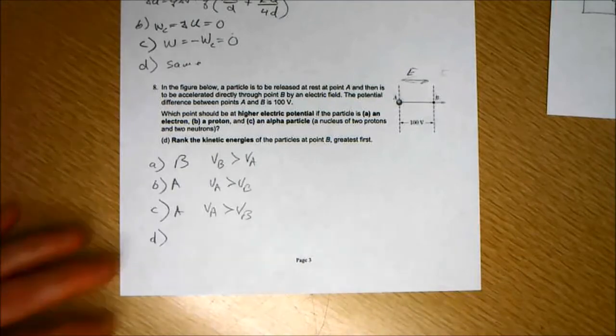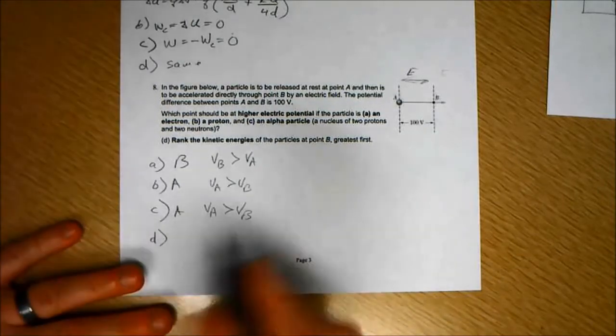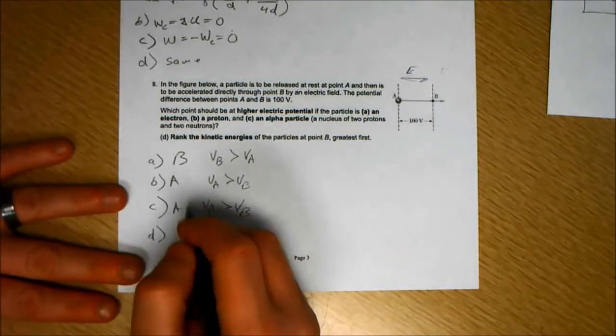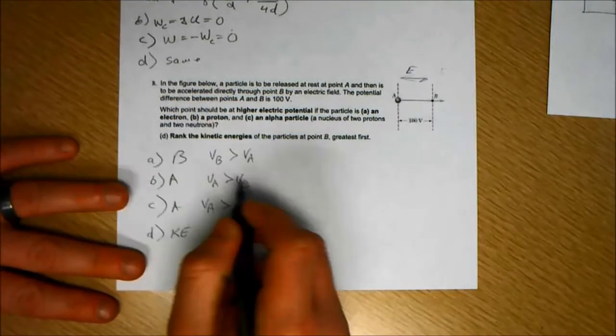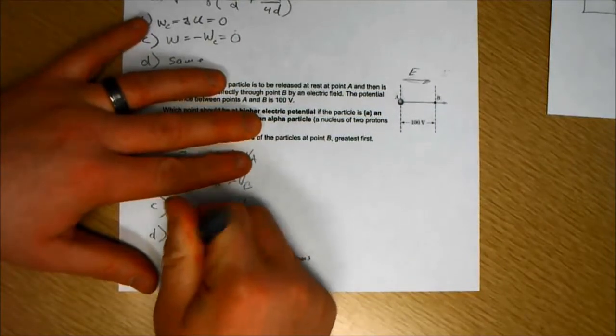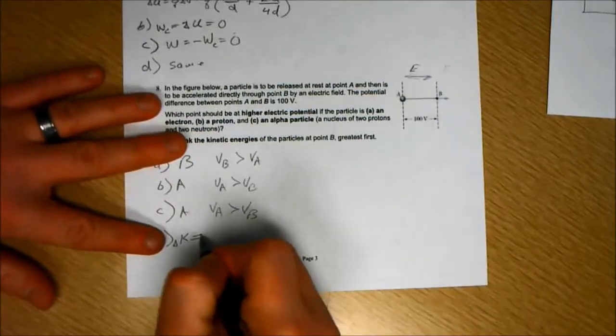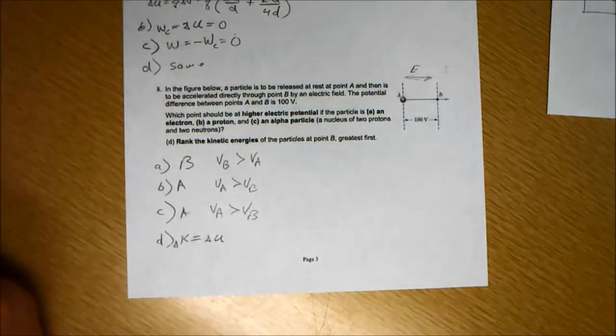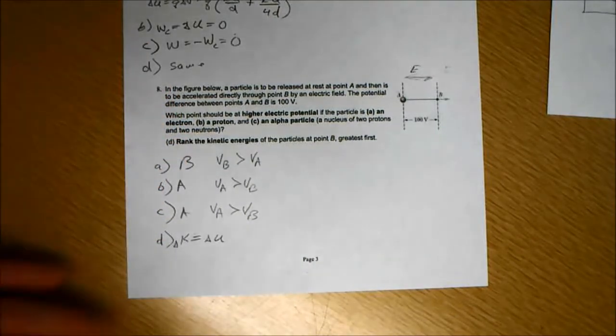Well, remember that the change in kinetic energy is going to equal the change in potential energy, because the change in potential is being converted into kinetic.